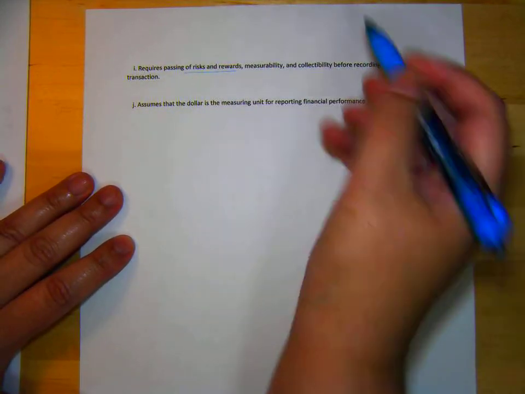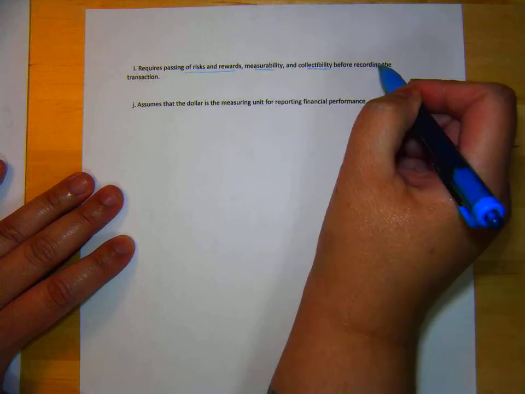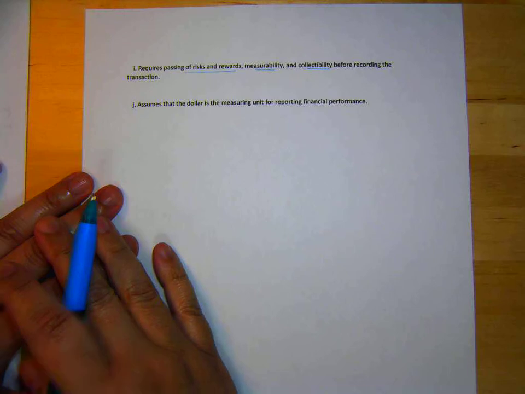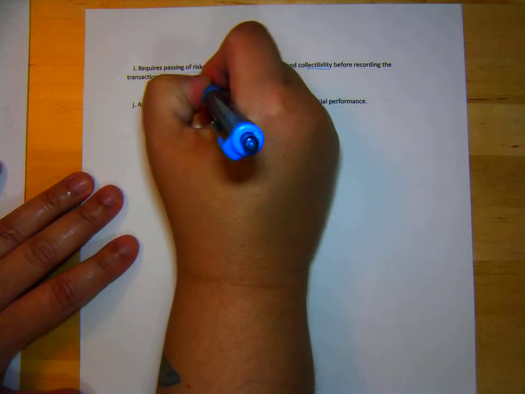Okay, part I. Requires the passing of risks and rewards, measurability and collectability before recording the transaction. That is revenue recognition.